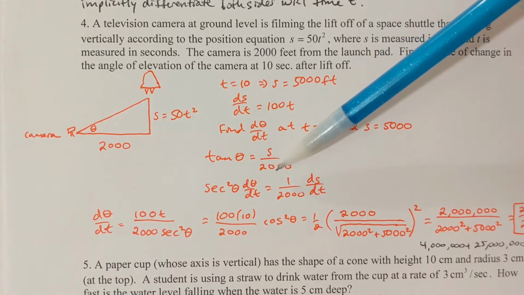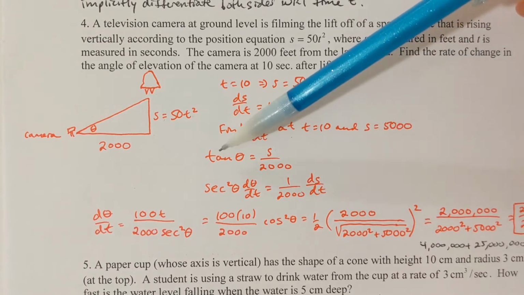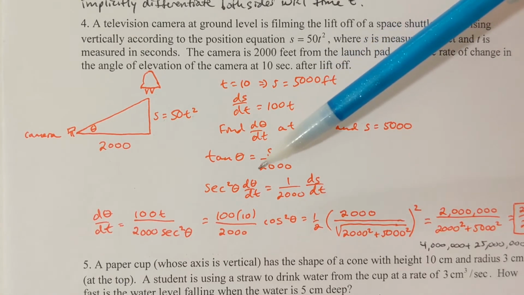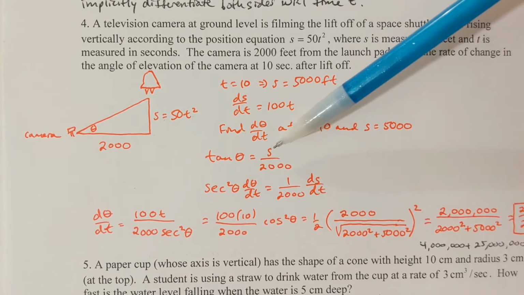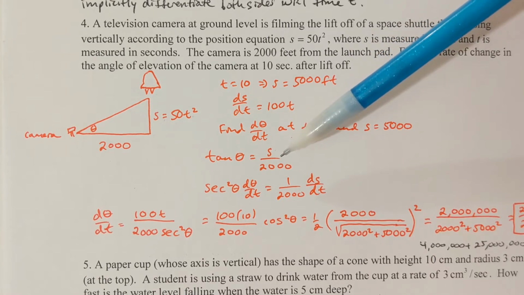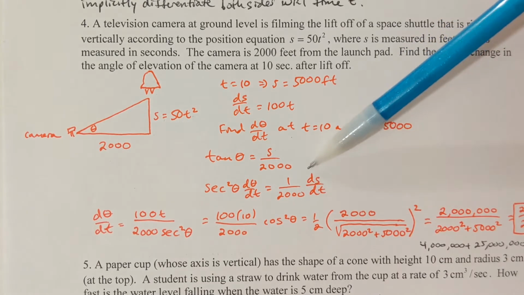Now differentiate both sides with respect to time t. The derivative of tan theta with respect to time t is secant squared theta d theta dt, and then on the right, differentiating s over 2,000 with respect to time t, that'd be 1 over 2,000 ds dt.